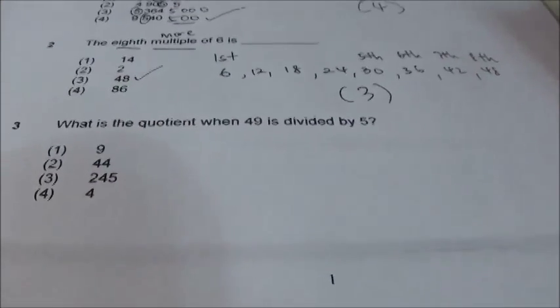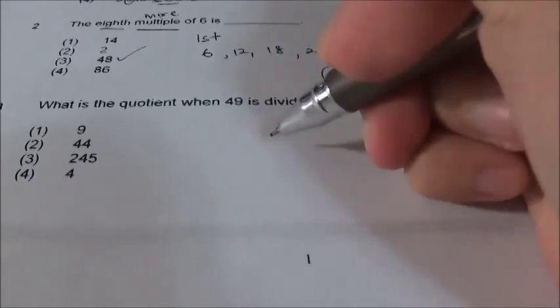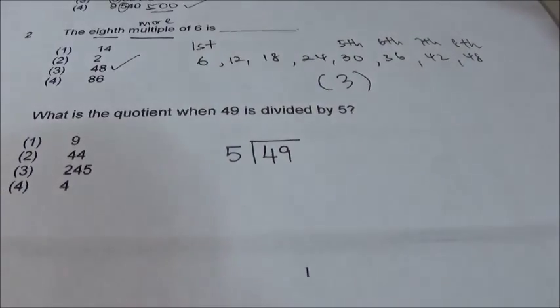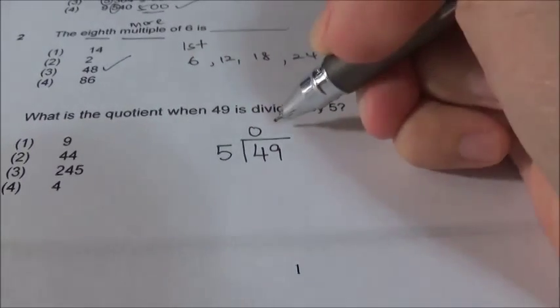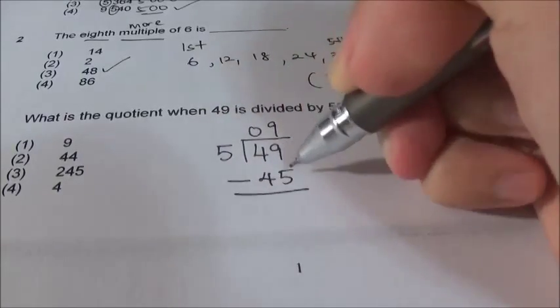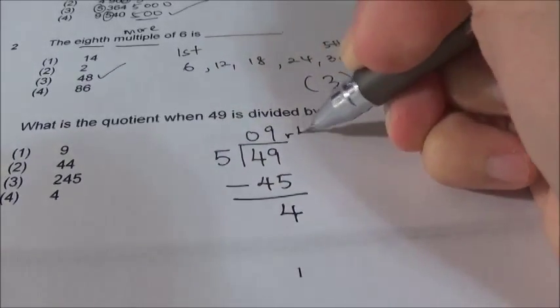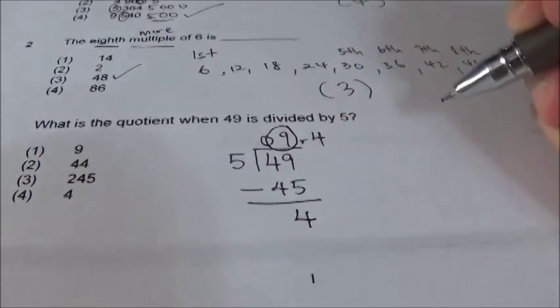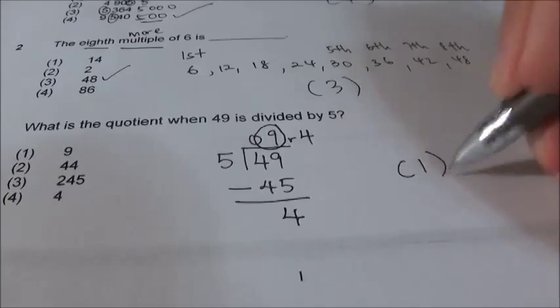What is the quotient when 49 is divided by 5? So we have 49 divided by 5. 9, 9 minus 45, 4. 9 remainder 4. Quotient meaning answer, so my answer is 9. Question 3, my answer is 1.